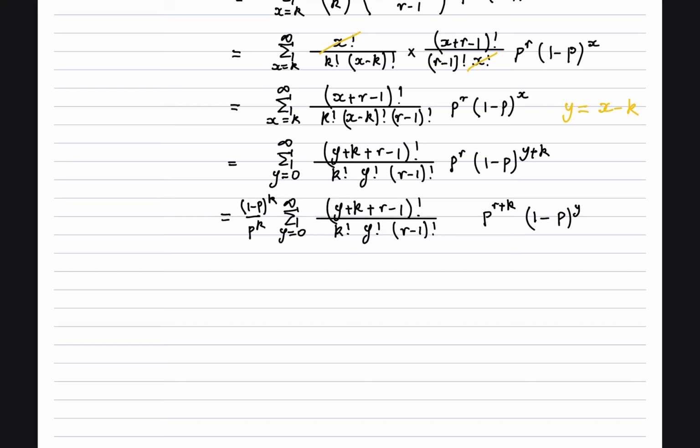And now we are starting to see the build-up of something that is looking very similar to the distribution that we want to see. The only thing that we're missing here, you'll notice we've got our x plus r minus 1, which is looking like this y plus k plus r. We've got our p to the r plus k instead of our p to the r. We've got our 1 minus p to the y instead of 1 minus p to the x.